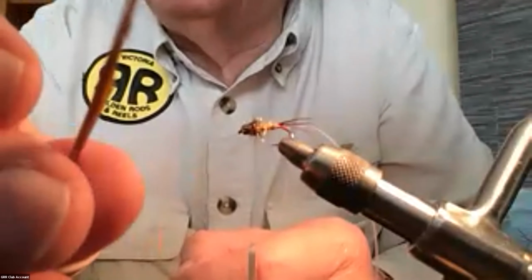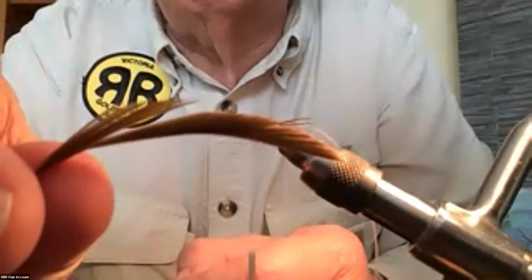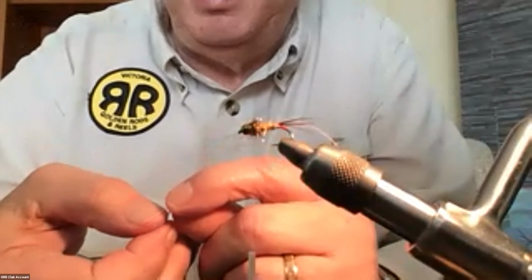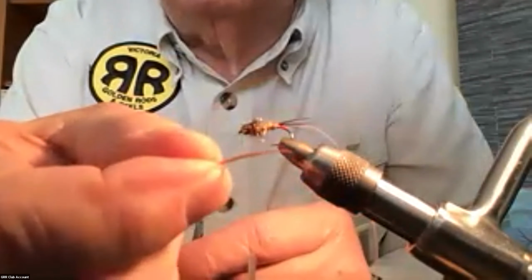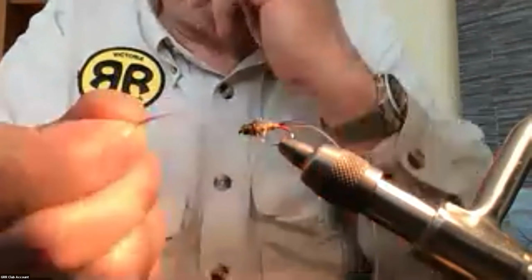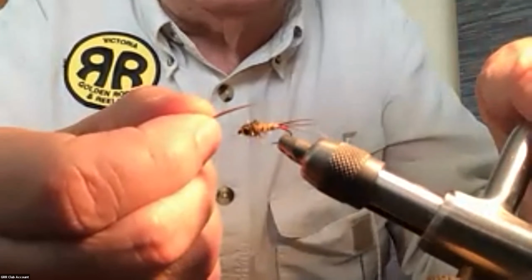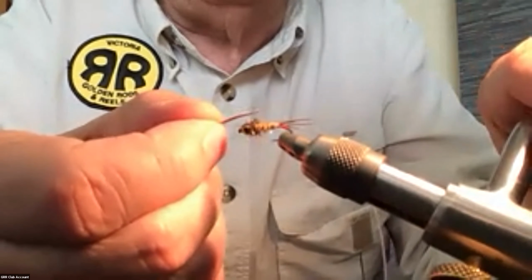Dave, just show me the feather, would you? That's the biot. It's off the leading edge of a goose quill. And this is what we're going to use, this little bit here. So what I'm going to do with this is rotate the vise a little bit so that it's tilted towards me.